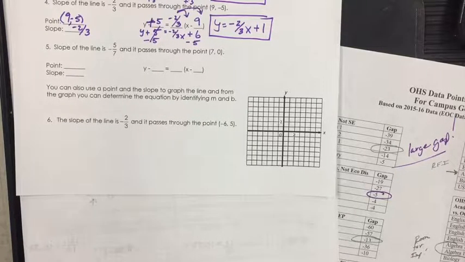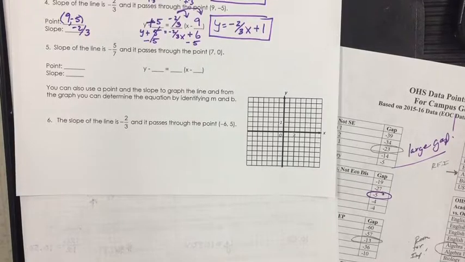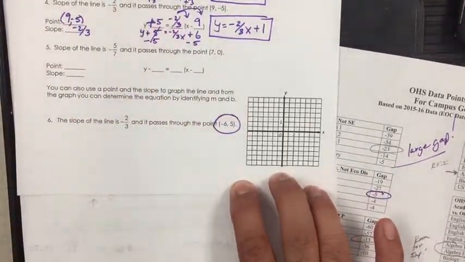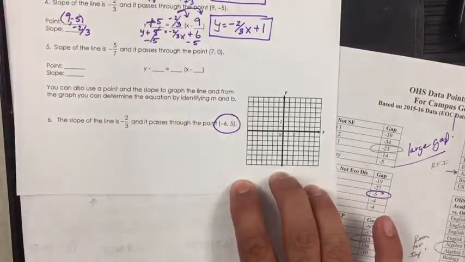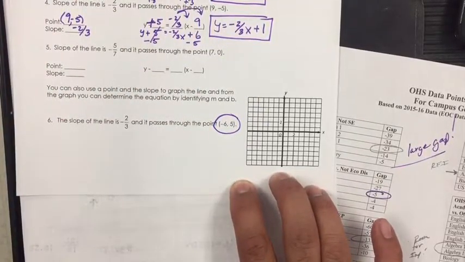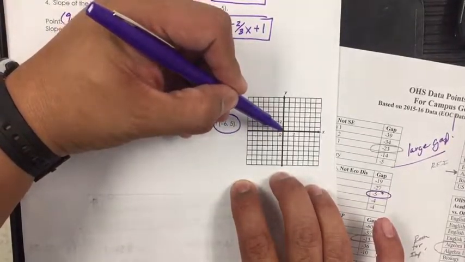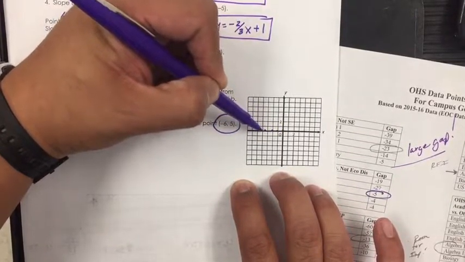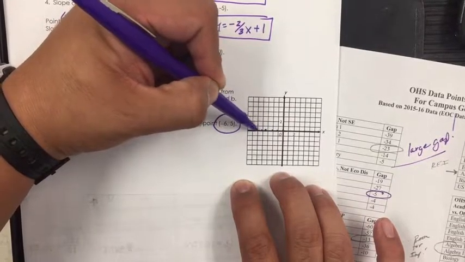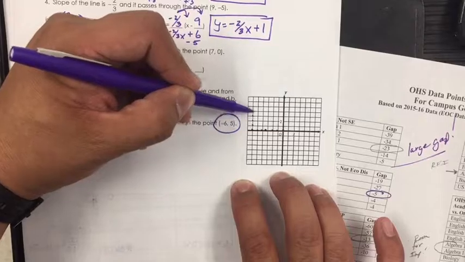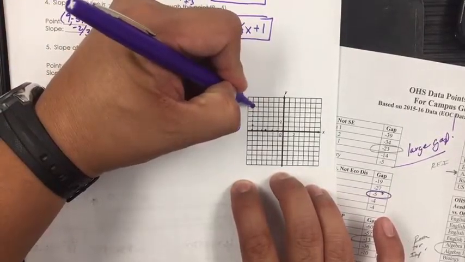Number 6, the slope of the line is negative 2/3 and it passes through the point negative 6, 5. So what I'm going to do is plot that point first. So negative 6, 5, start with my x-axis. Because it's negative 6, I'm going to move over to the left, starting from the origin. 1, 2, 3, 4, 5, 6. That's a positive 5, so I'm going to go up 5. 1, 2, 3, 4, 5, and there's my point.